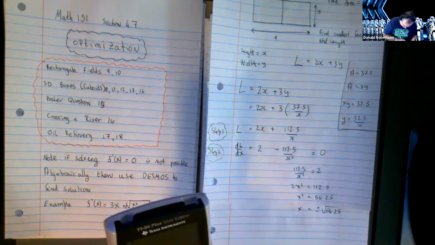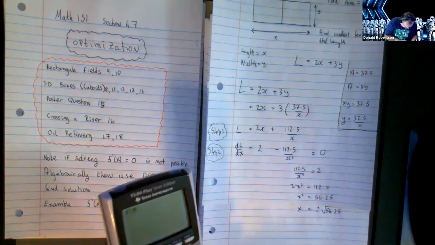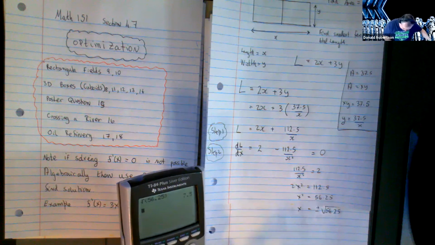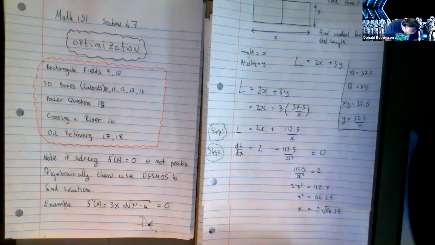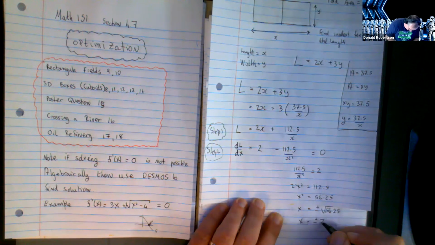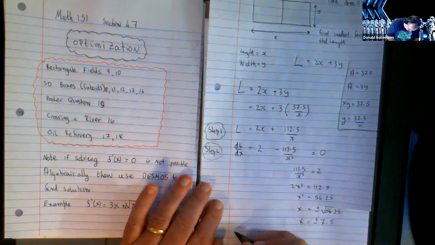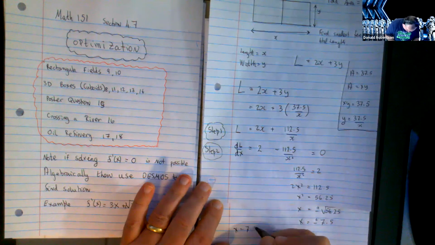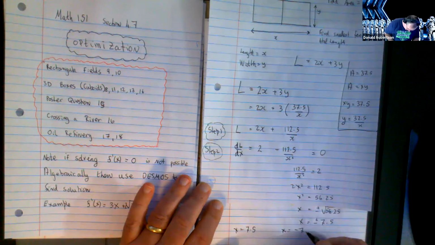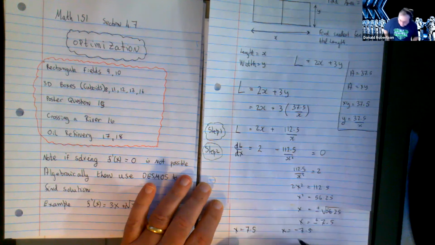And the square root of 56.25 is 7.5. There's a surprise. Well, one of them is positive and the other one is negative. I'm going to kill the negative one.